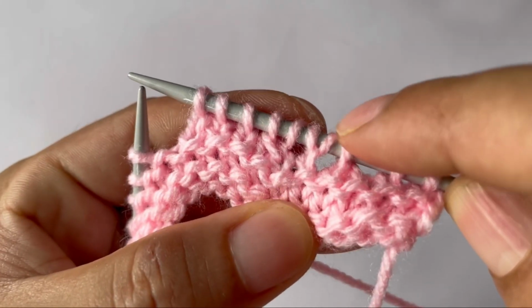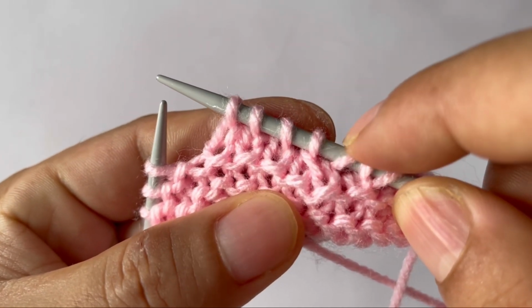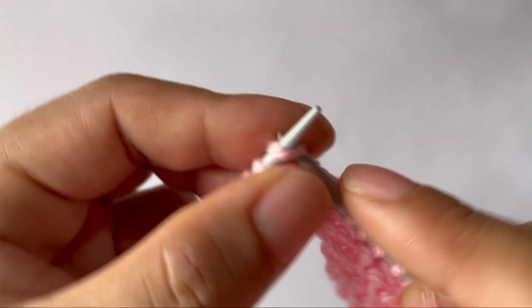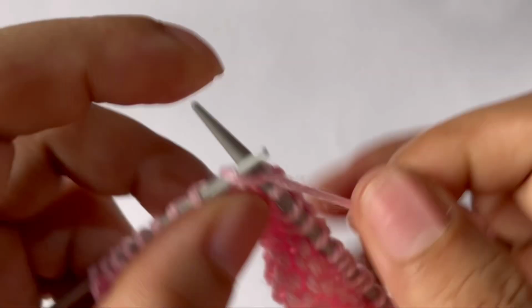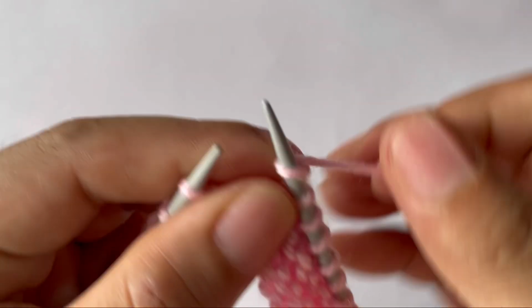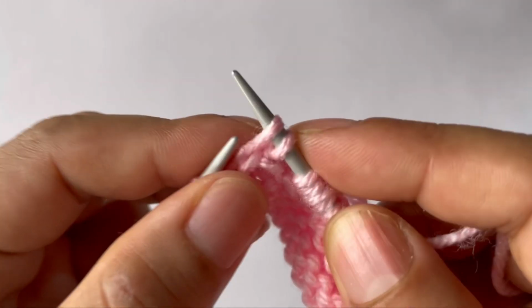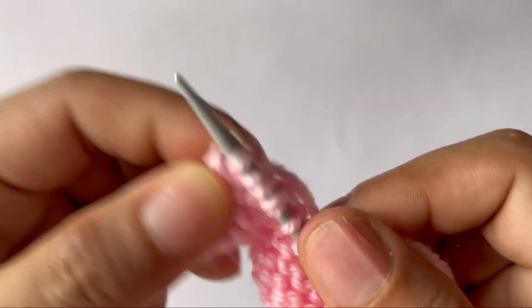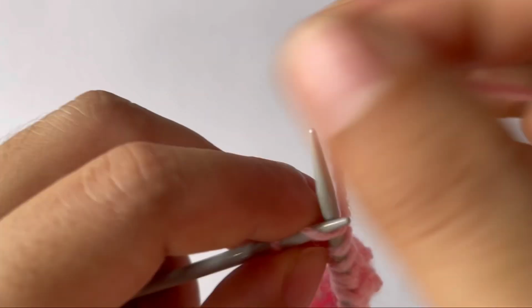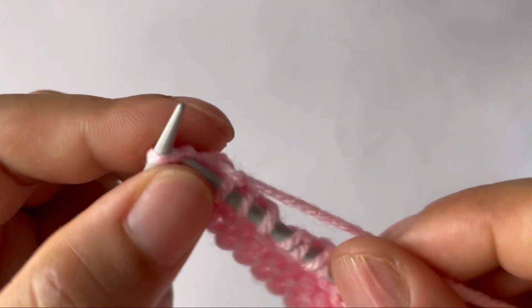Knit 2 together, yarn over, knit 1, yarn over, SSK and knit 3. Repeat that again. Knit 2 together, yarn over, knit 1, yarn over, and then SSK and knit 3, 1, 2 and 3.